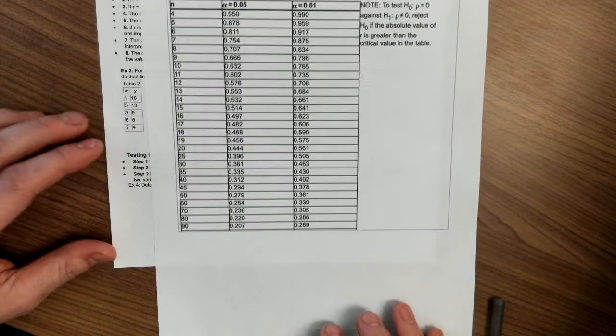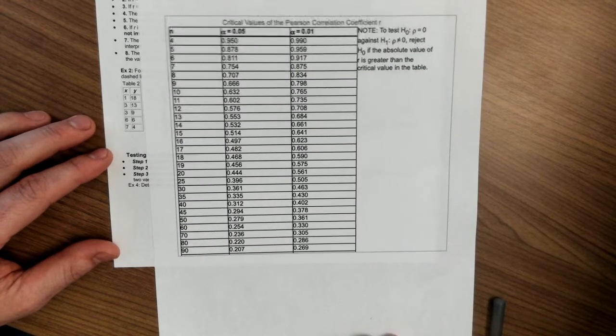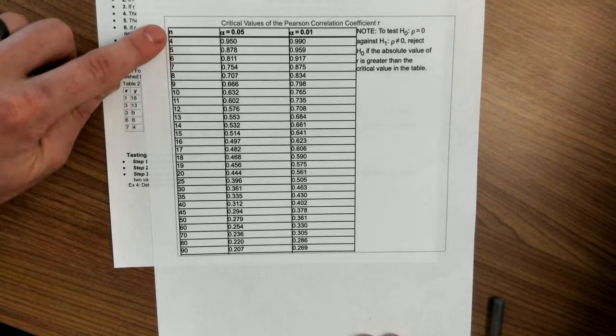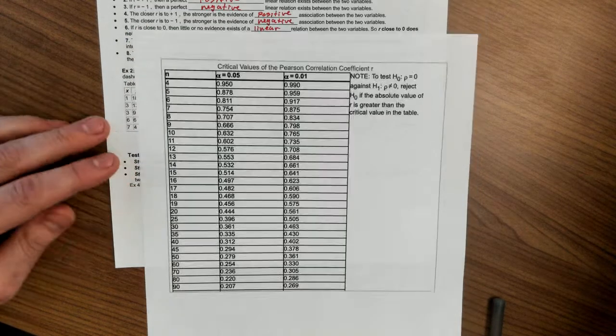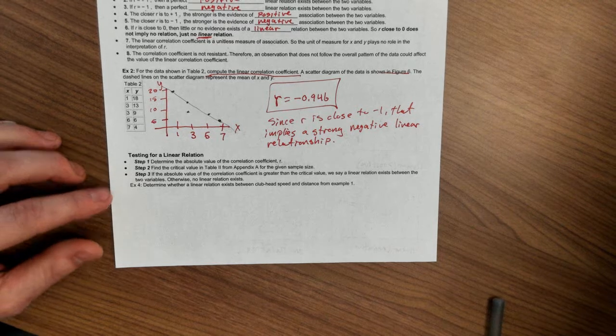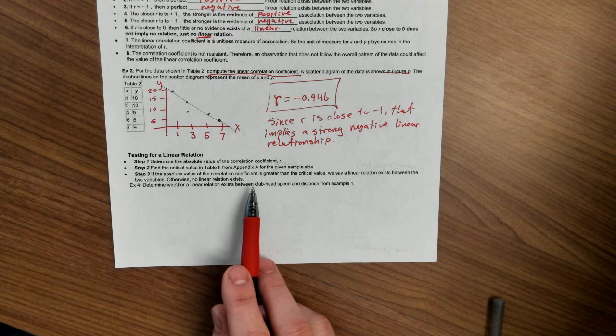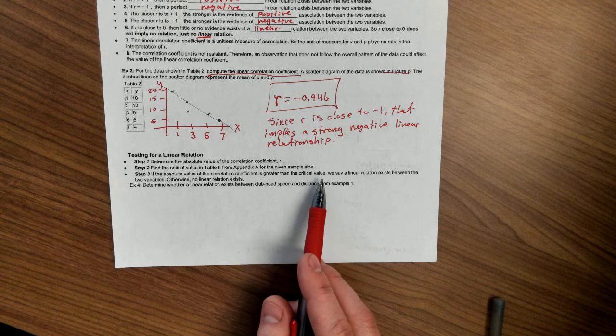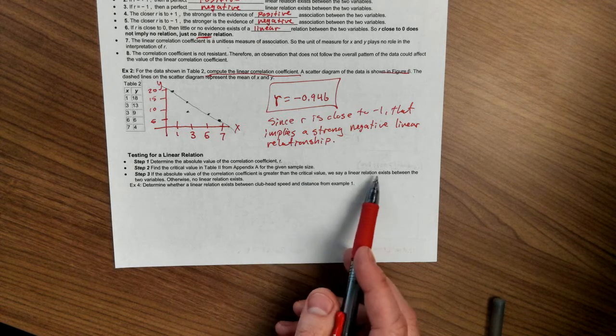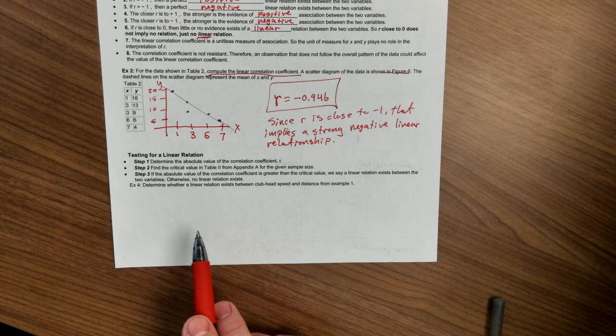This is Table 2, finding critical values. Okay, we'll come back to it. This N just represents the size of our sample that we're looking at. And step 3, if the absolute value of the correlation coefficient is greater than the critical value, we say a linear relation exists between the two variables. Otherwise, no linear relation exists.